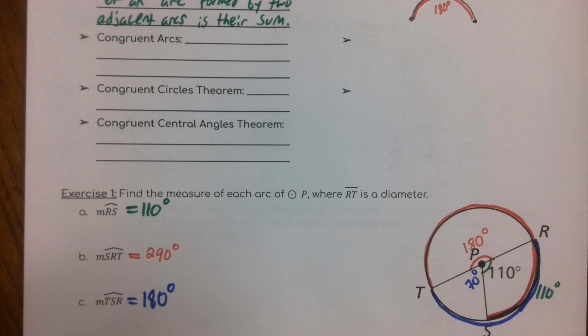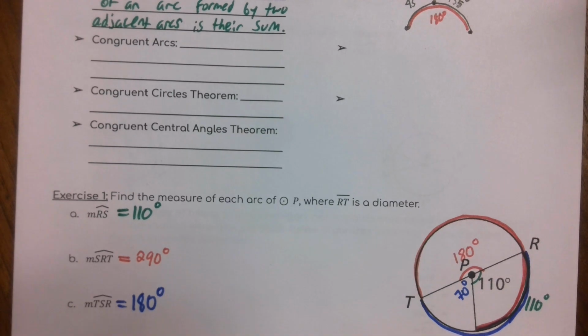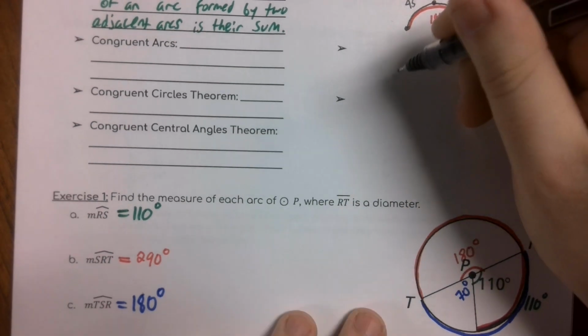Let's start by talking about congruent arcs. Now, we want to be very careful. Even though two angle measures could be the same, it does not mean that the two arcs that they're on are the same. What do I mean by that?